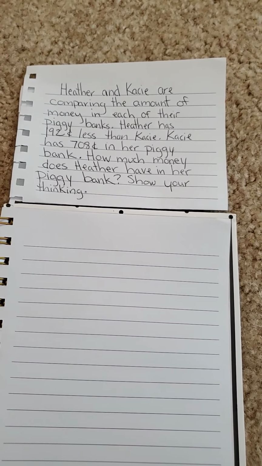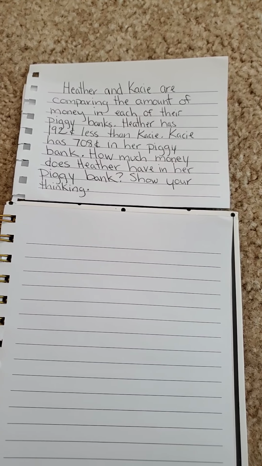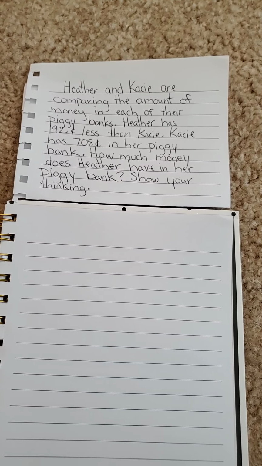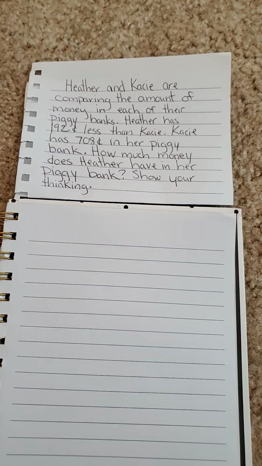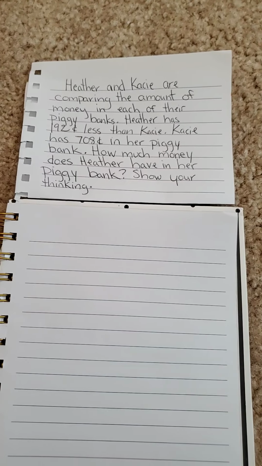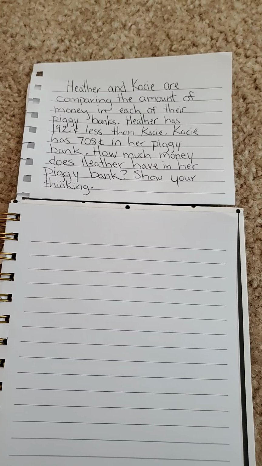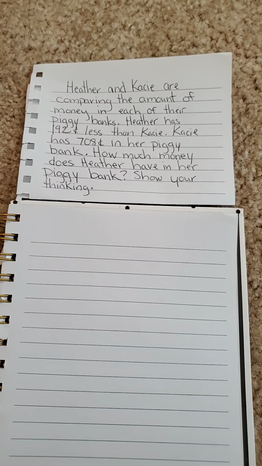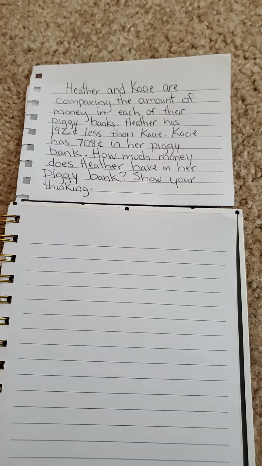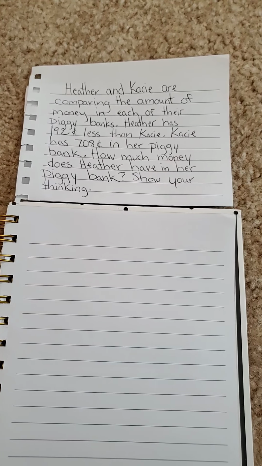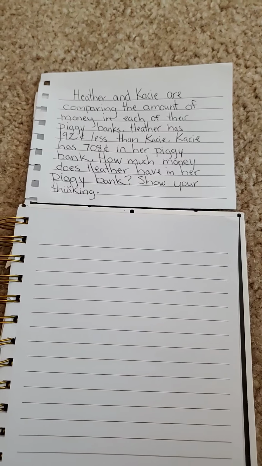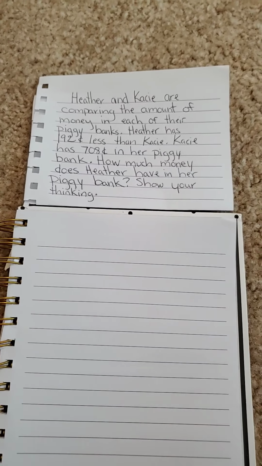Heather and Casey are comparing the amount of money in each of their piggy banks. Heather has 192 cents less than Casey. Casey has 708 cents in her piggy bank. How much money does Heather have in her piggy bank? Show your thinking. All right, we are going to use the expanded form method today. I'll go ahead and set it up for you, and then we'll use that method.